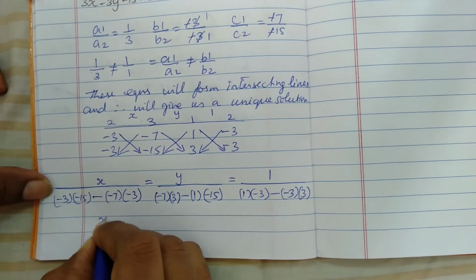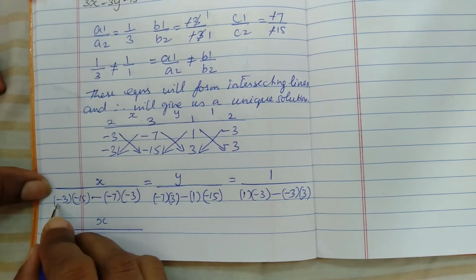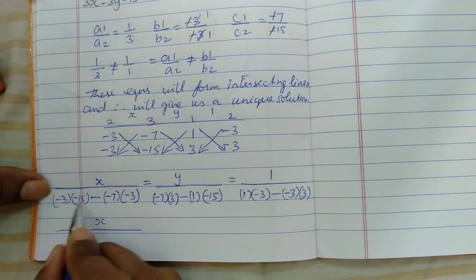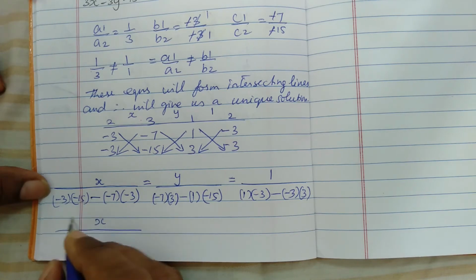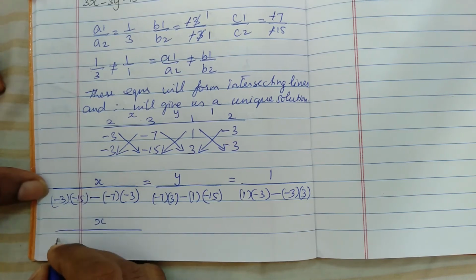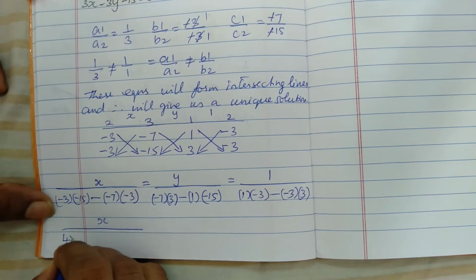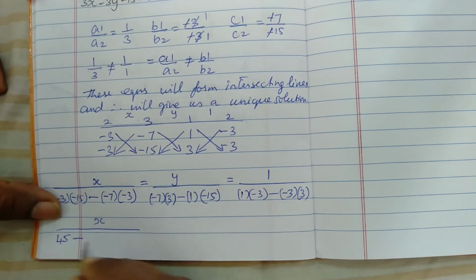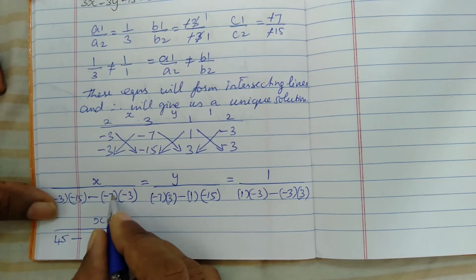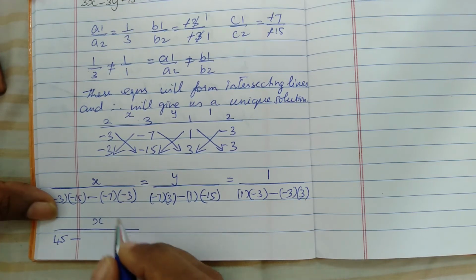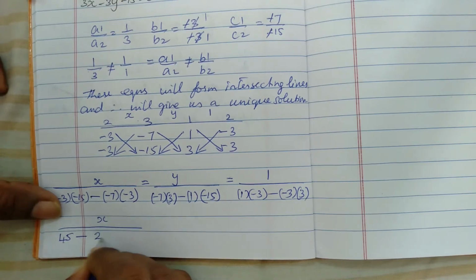Here for x, now minus and minus, so in multiplication if you have 2 minus, then your answer will be positive. So 3 into 15 will be 45, but your answer will be in plus, so it is 45. Then minus sign will come here and then minus into minus, again it will be plus, and you will have to multiply this. 7 3s are 21, so this is plus 21 here.